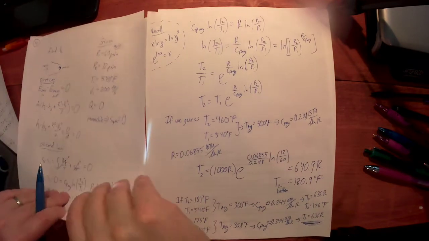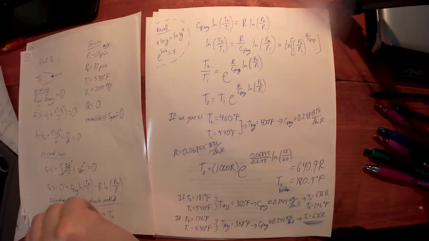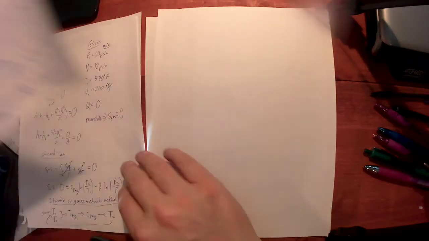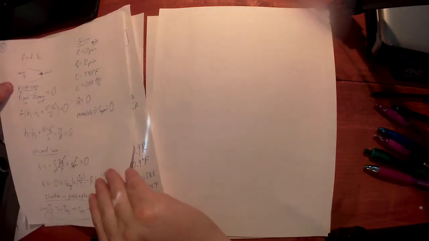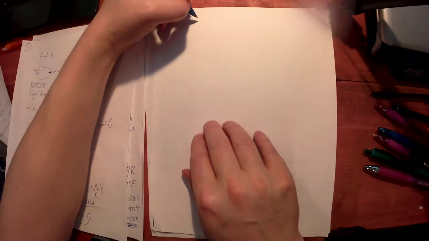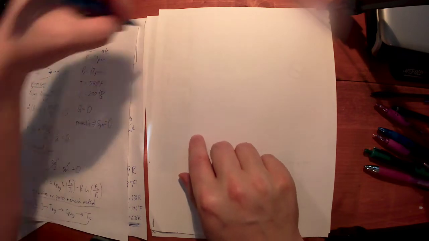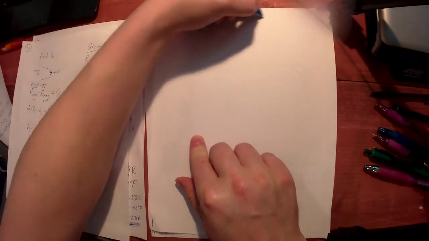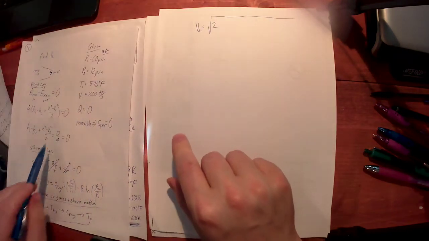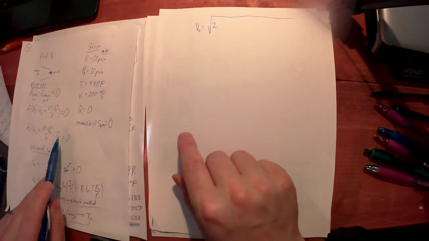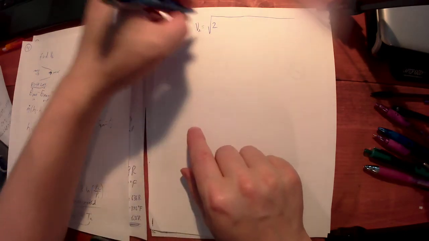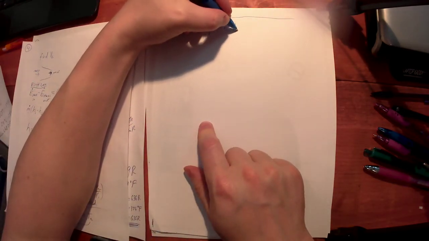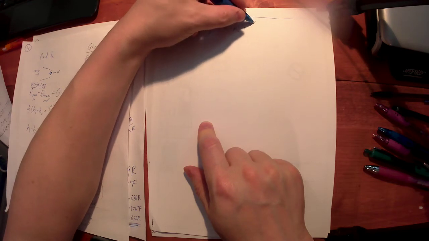Now, what page am I on? This is 5. So now I do need to solve the first law equation for V2. V2 is going to equal the square root of 2 times the quantity H1 minus H2 plus V1 squared over 2.